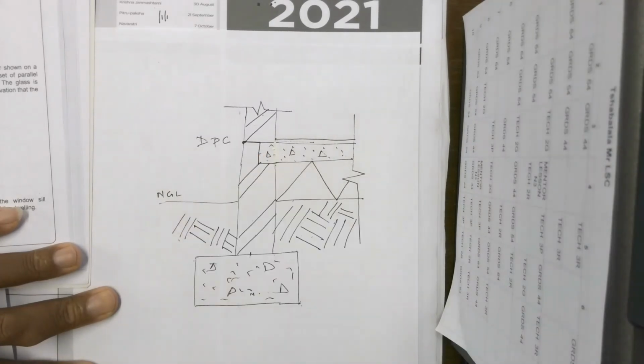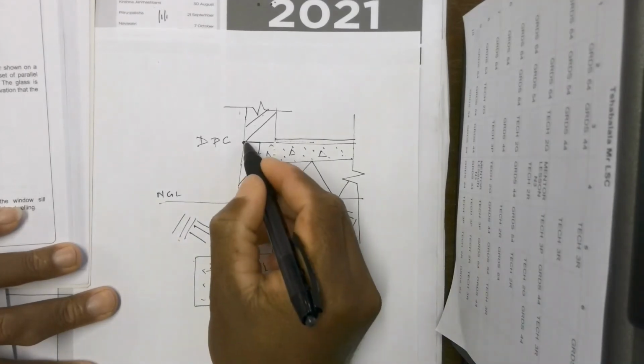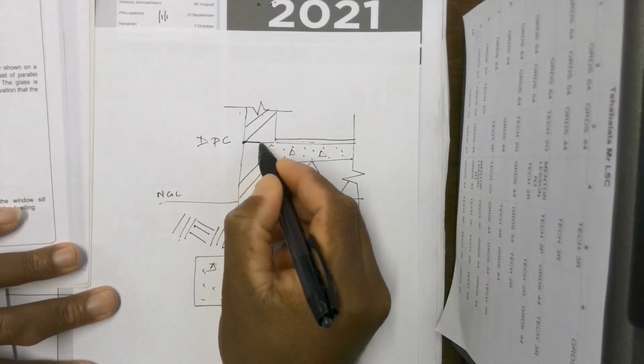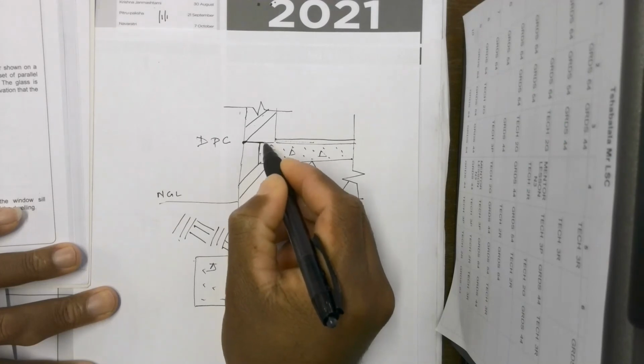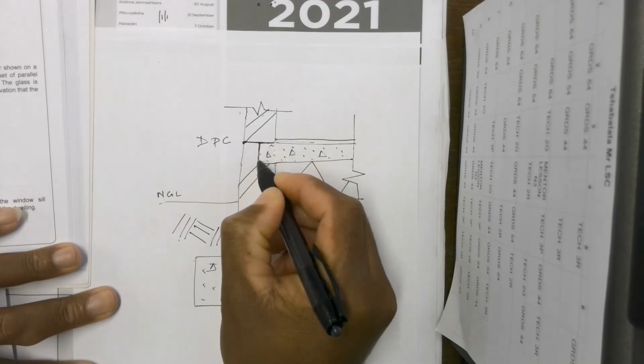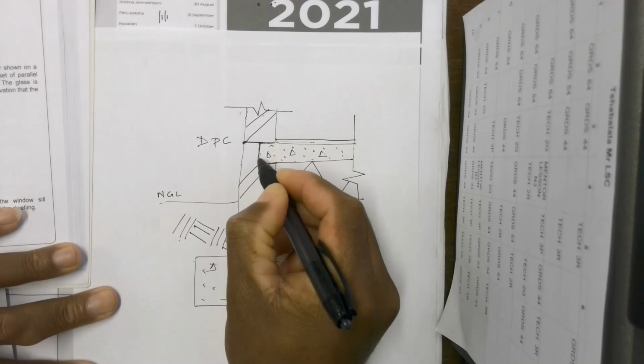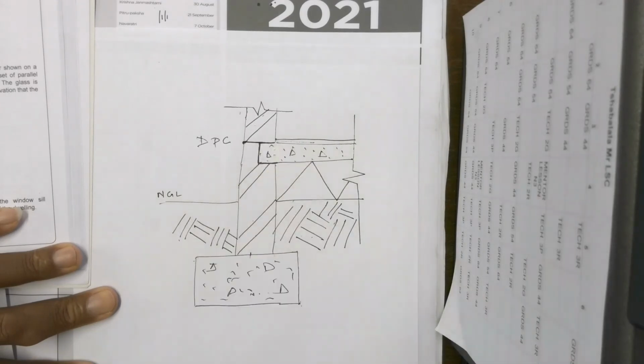DPC. Remember those 2 labels that they have on the other page? So I'm going to highlight this and make sure that it's dark. Here is your DPC. See this here? The darker line? That's your DPC. That's where you put your plastic membrane there to prevent moisture from rising up.